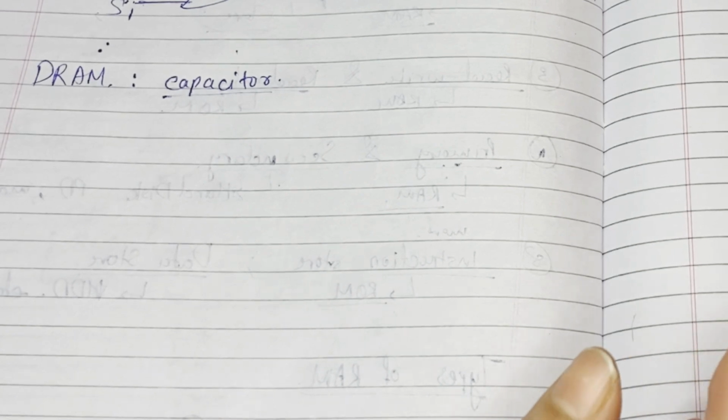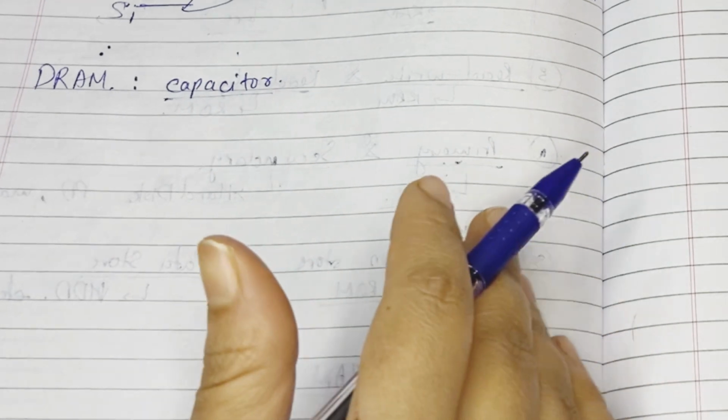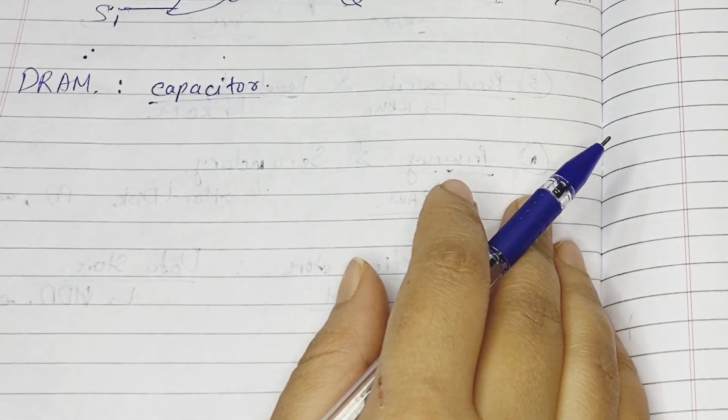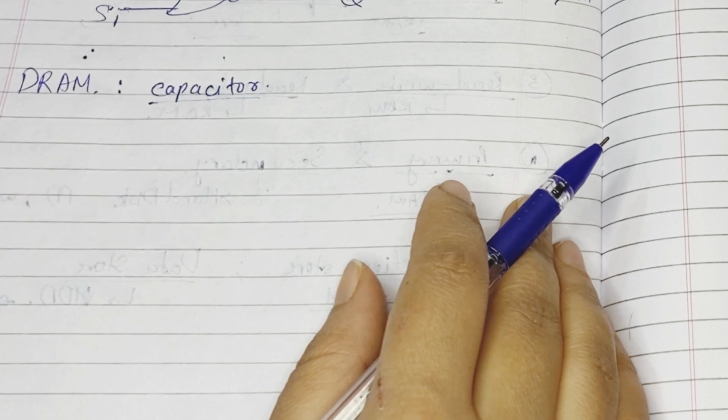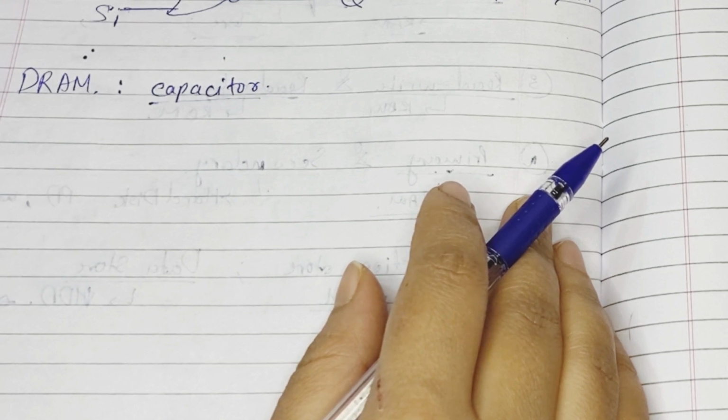So in general, a computer that uses DRAMs contains an extra hardware circuit known as a refresh circuit that performs the task of reading and writing a bit. So if you are using DRAM, you need to know that there is always a refresh circuit present in the DRAM.